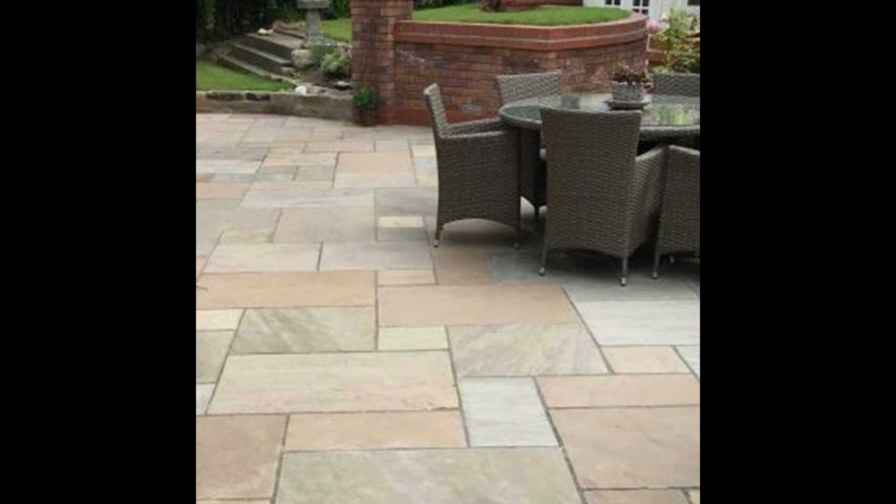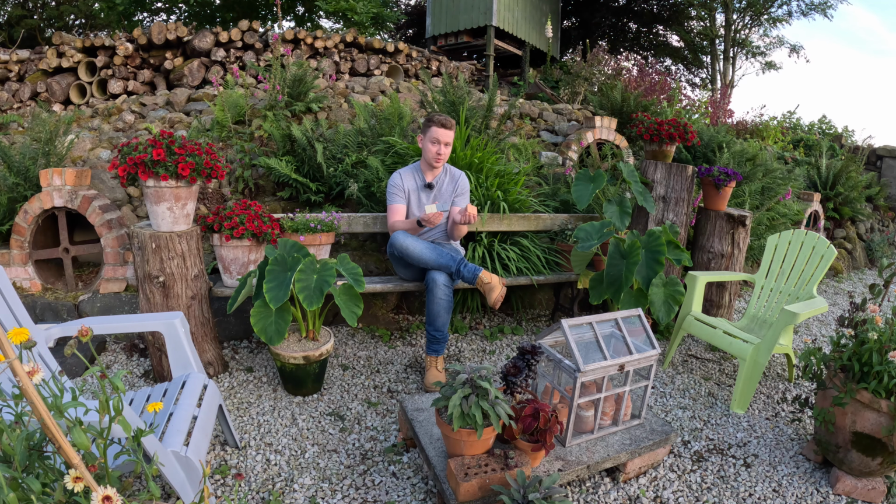Generally speaking, sandstone is made up of layers of sand over the years that have been compacted quite hard and obviously form a stone. It will come in a variety of colours, but generally speaking they're going to be sort of buff tones, pale yellows, shades of grey, and sometimes this kind of terracotta shade. It all depends on the quarry that they are being quarried from.